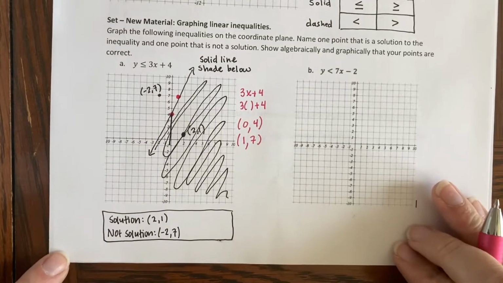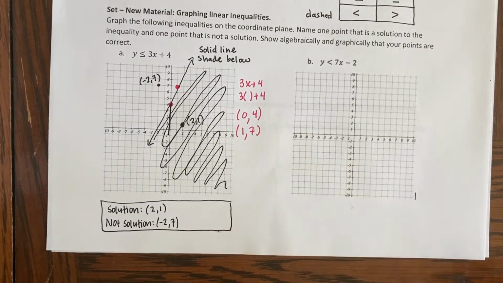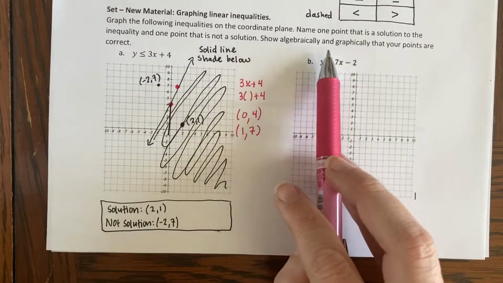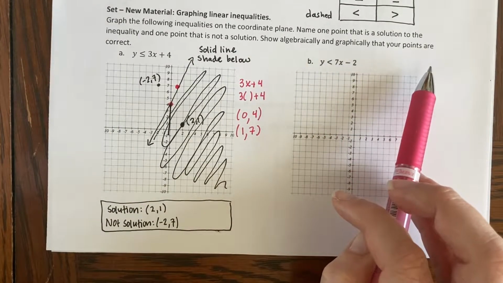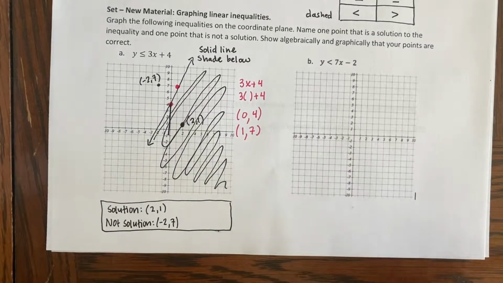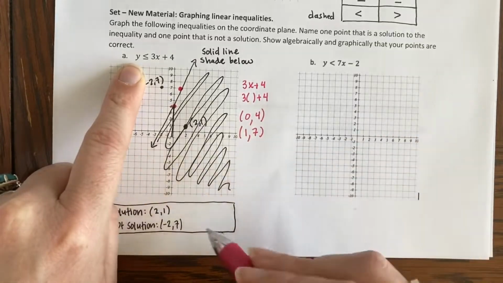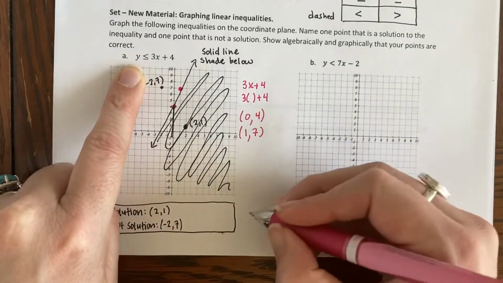If you want to check your work, it says show algebraically and graphically your points are correct. Graphically, I have shown it. Algebraically, I would take my equation. You don't have to write this in your box.